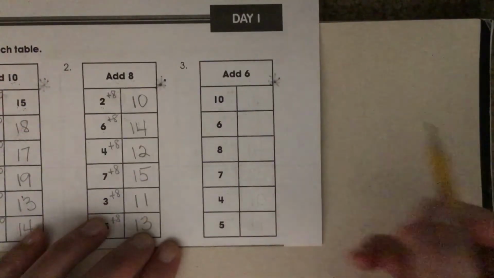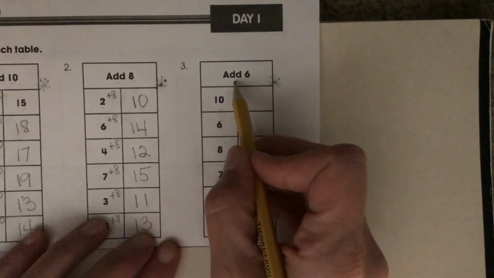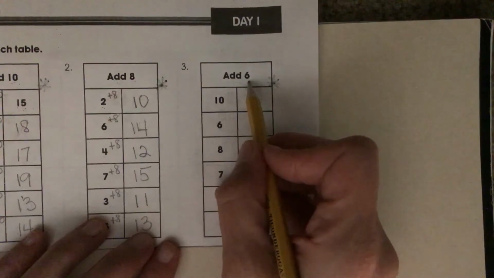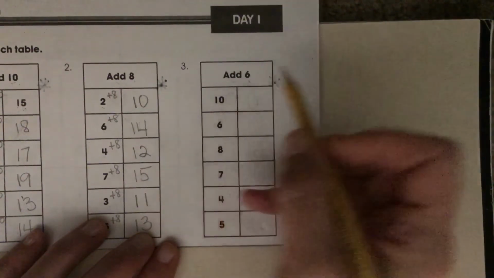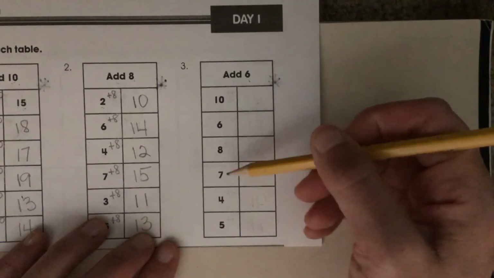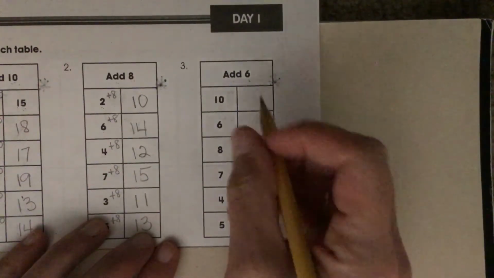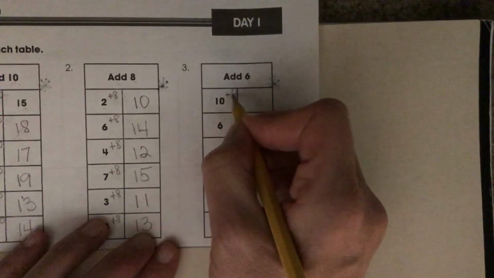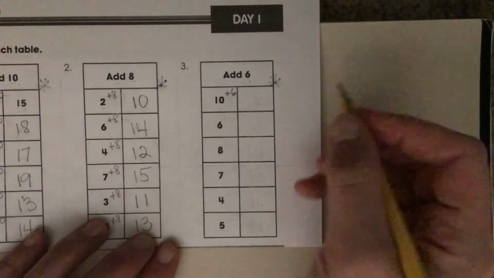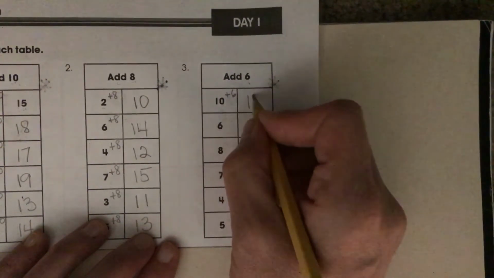This table has the rule add 6. So we are going to add 6 to each of these numbers. We'll start with 10. 10 plus 6 equals 16.